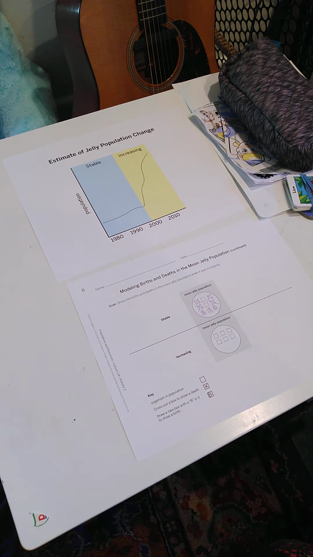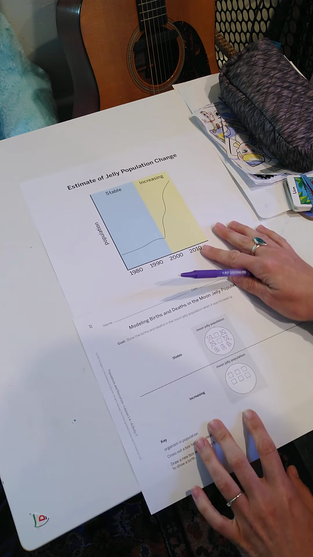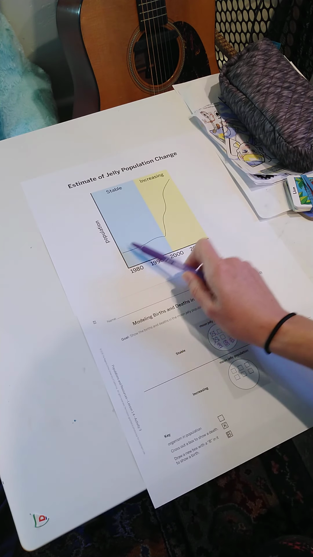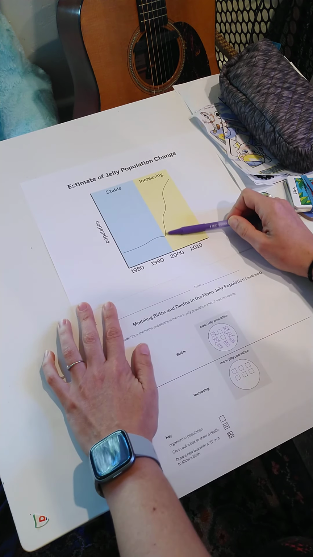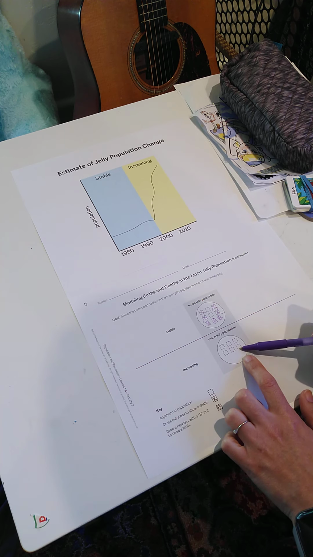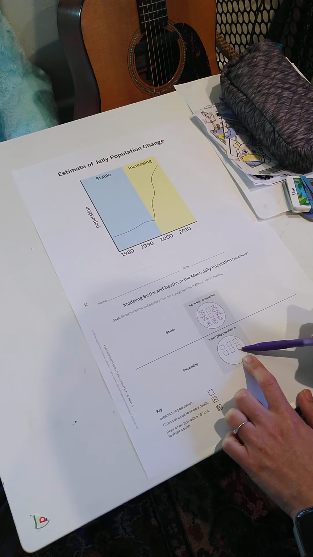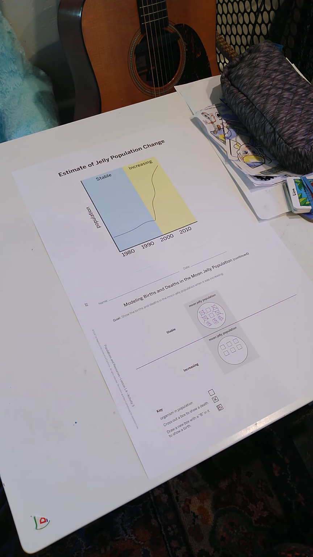You want to have an equal number of births and deaths. We know from this graph that we have a stable section, so that's going to be represented here. And then after 2000, that population is increasing. So down here, you're going to add births and deaths in a way that will show that the population is actually increasing. If you remember from last week, that means there's a difference in the number of births and deaths. It's up to you to figure out how you're going to show a population increasing.